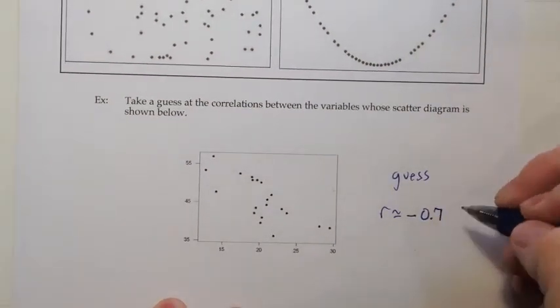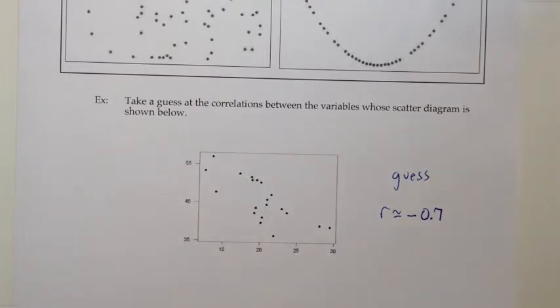If you had any guess that was between negative 0.8 and negative 0.4, I'd say you did a decent job of narrowing it down to the right range, and you shouldn't worry too much if you didn't guess the exact same number. A negative 0.6, a negative 0.5 would also be good guesses as well.